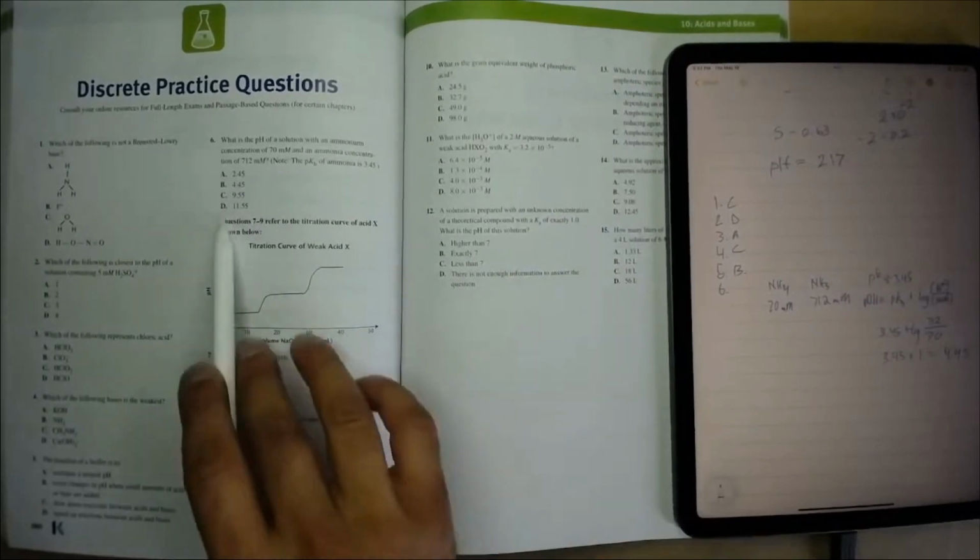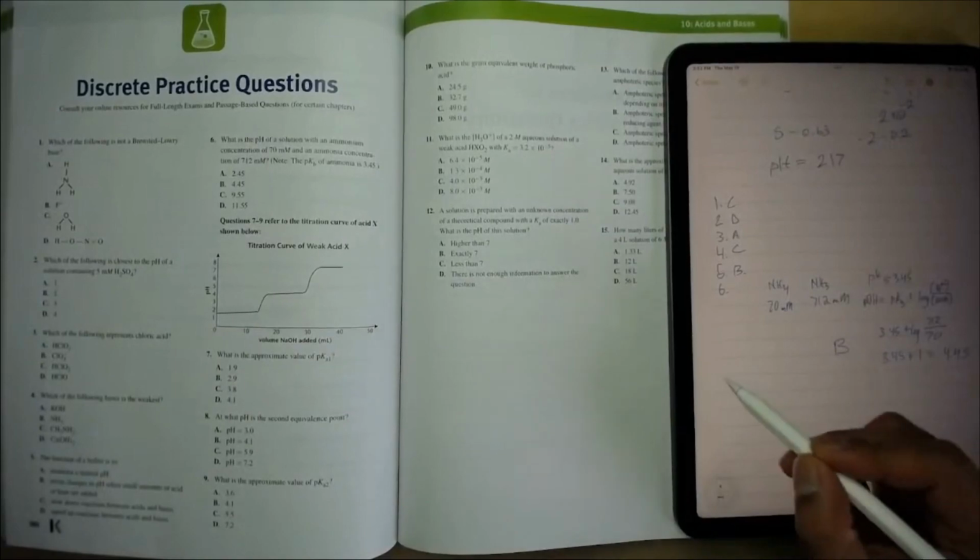A log of 10 is 1. So 3.45 plus 1 equals 4.45. And they have a 4.45, it's B. We're going to go with B for number 6.